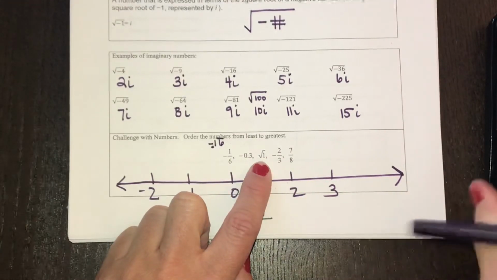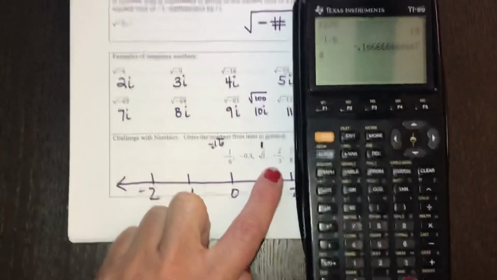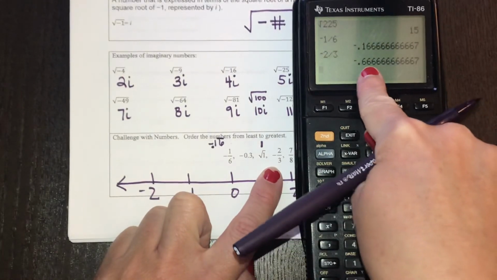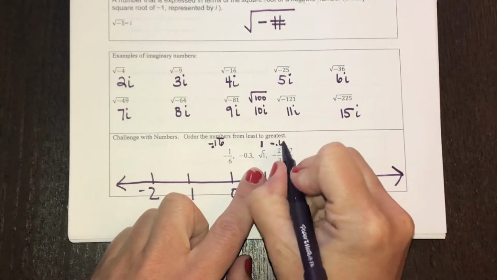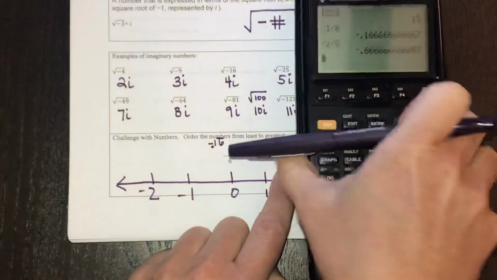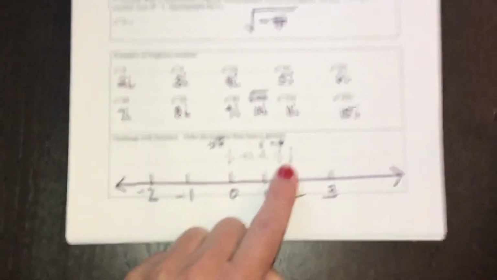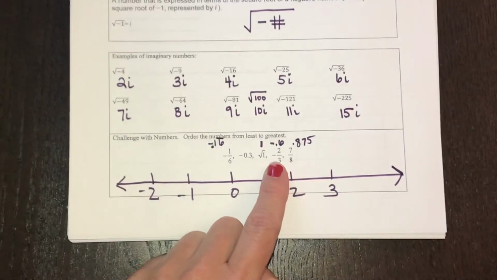The square root of 1, I hope you don't need your calculator for that, is exactly 1. Negative 2 divided by 3 is the decimal negative 0.6 repeating. And then the fraction 7 divided by 8 is the decimal 0.875.